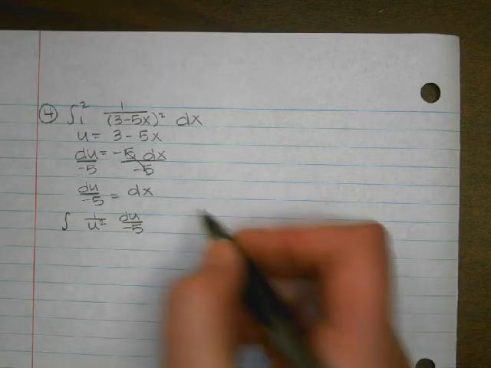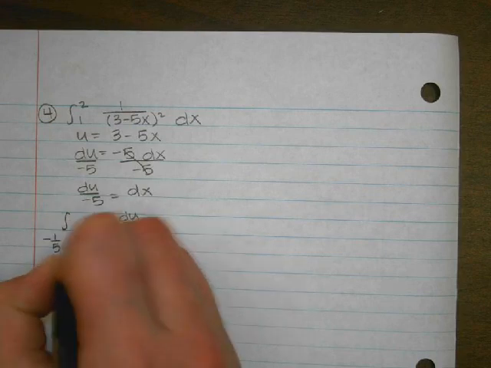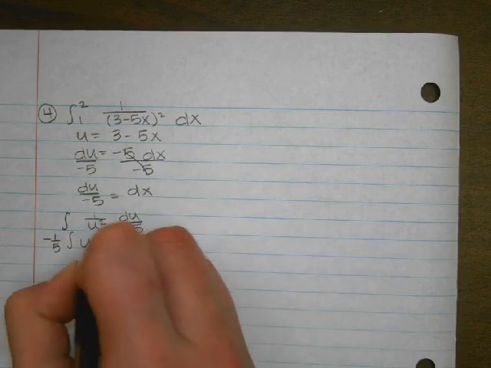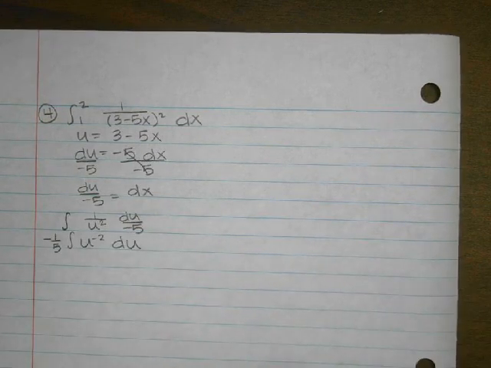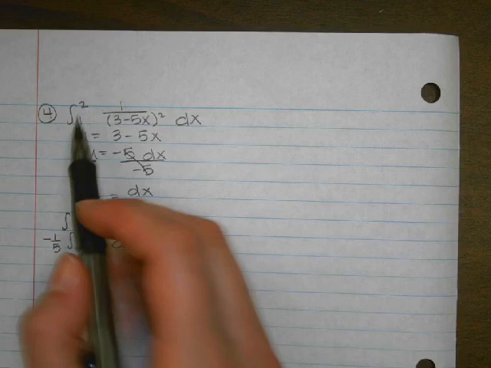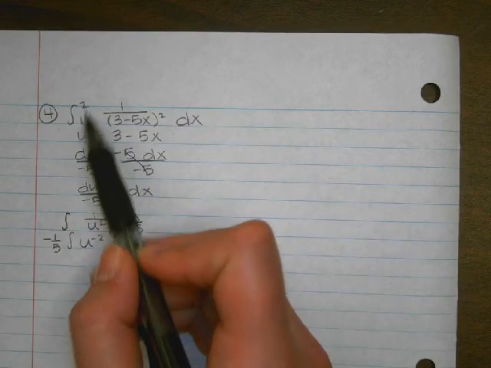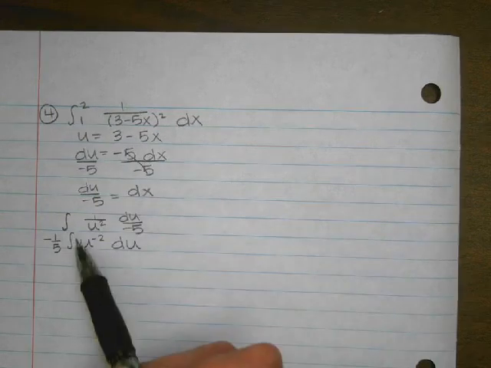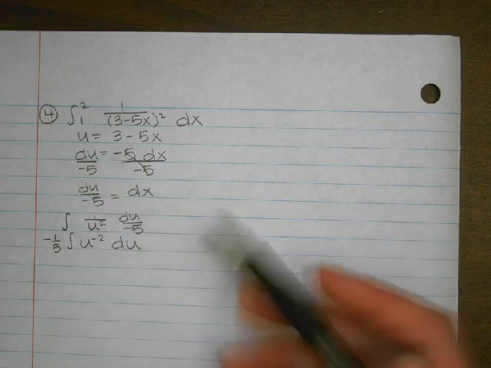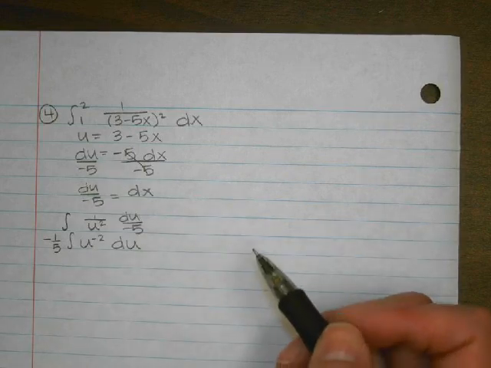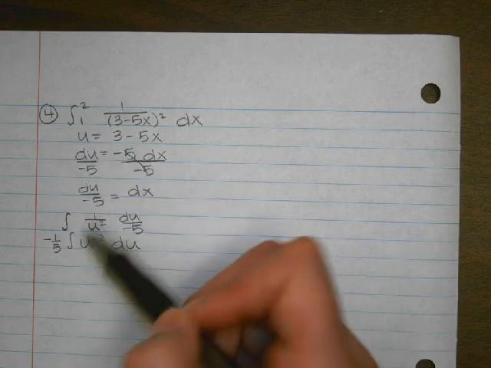So for me to integrate this problem, I can go ahead and pull out the negative 1/5. And I've got u to the negative 2 du. Okay, so now I have to deal with the definite part of the definite integral, the 1 and the 2. These are in terms of x, and I don't want to put 1 and 2 down here because this part down here is in terms of u. So if I put that 1 and 2, I'm mathematically incorrect. So what I'm going to do is I'm going to rewrite this problem with these numbers in terms of u.